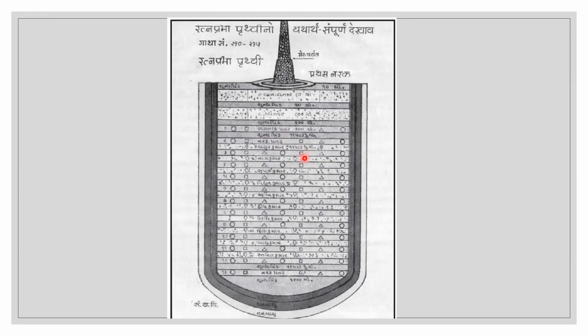Then there is Nag Kumar Devta, then Narak Pratar. Then there is Suvarna Kumar Devta, then Narak Pratar. There is Vidyut Kumar Devta, Narak Pratar, Agni Kumar Devta, Narak Pratar, Dvip Kumar Devta, Narak Pratar, Udvati Kumar Devta, Narak Pratar, Dishi Kumar Devta, Narak Pratar, Vayu Kumar Devta, Narak Pratar, Stanit Kumar Devta, Narak Pratar.